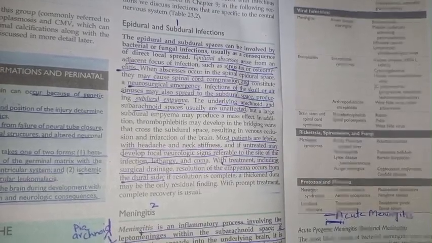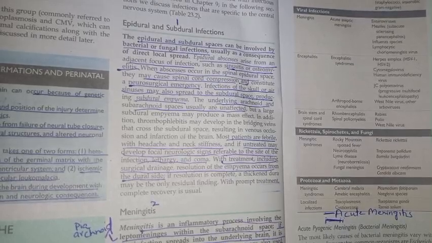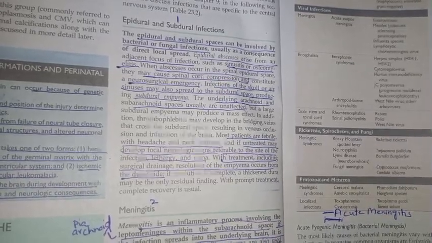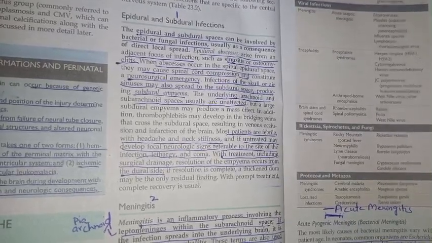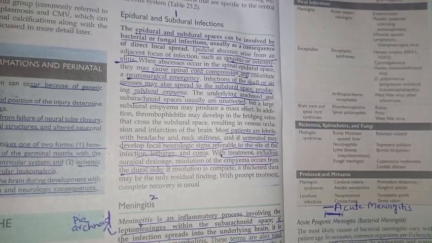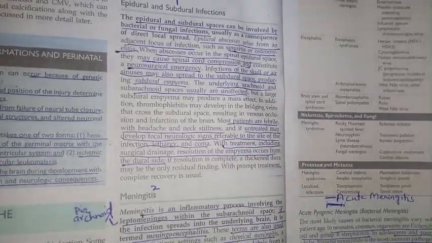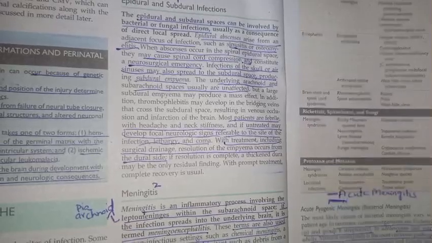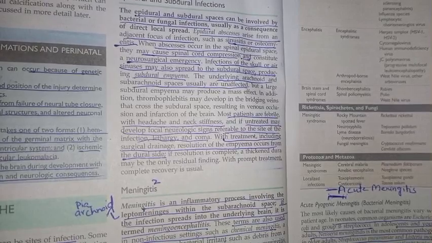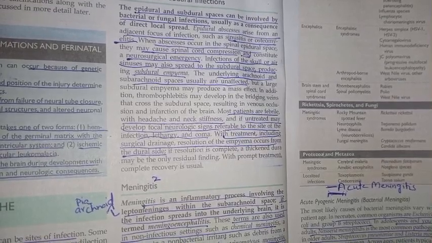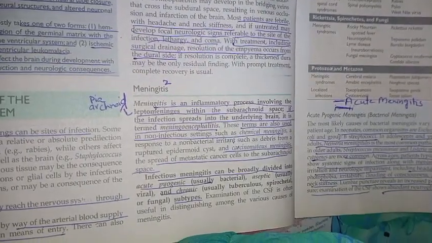Most patients are febrile with headache and neck stiffness, and if untreated may develop focal neurological signs referable to the site of infection, lethargy, and coma, with treatment including surgical drainage. Resolution of the empyema occurs from the dural side. If resolution is complete, a thickened dura may be the only residual finding. With prompt treatment, complete recovery is usual.